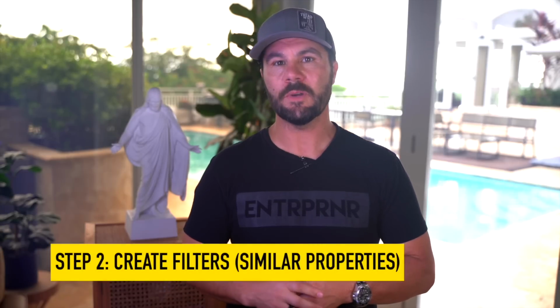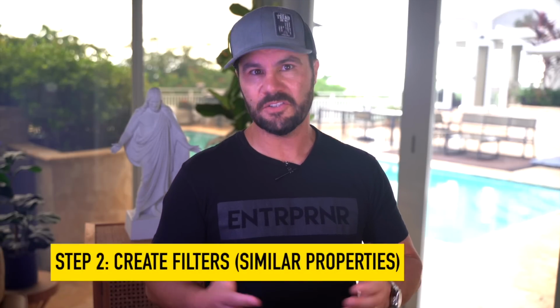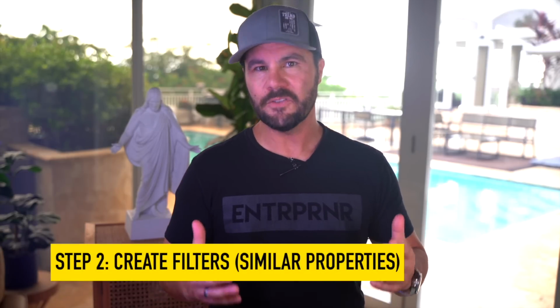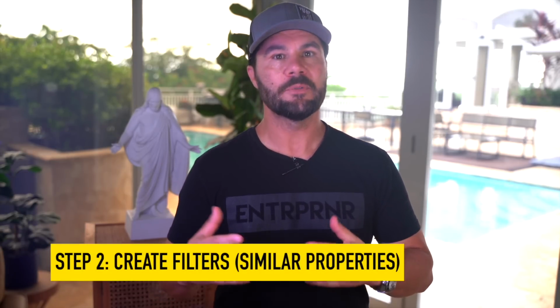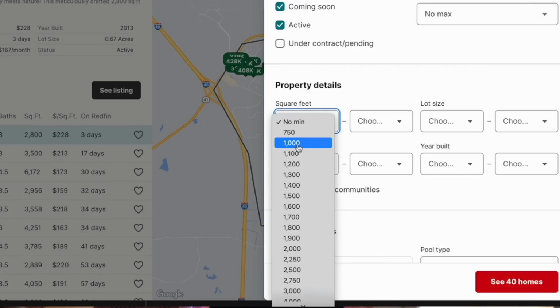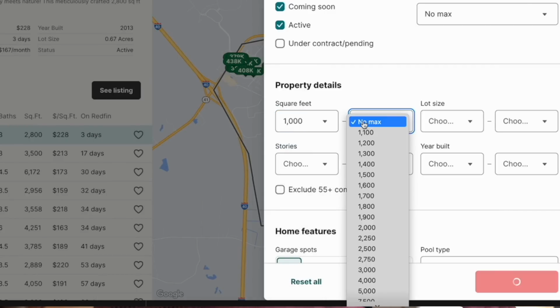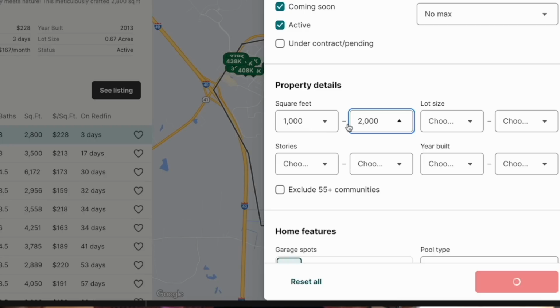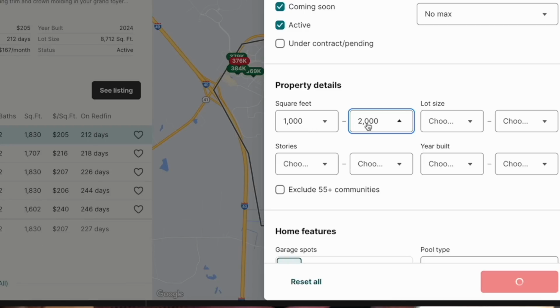Okay, step 2 is to create basic filters that match the subject property. Now, I don't want to add too many filters at first because I'm trying to get a big picture understanding of the market. I can always add more filters later if I need to get more specific. One of the main filters I like to use is a square footage range. So if the subject property is, let's say, 1,500 square feet, I might put a range of 1,000 square feet minimum to 2,000 maximum.